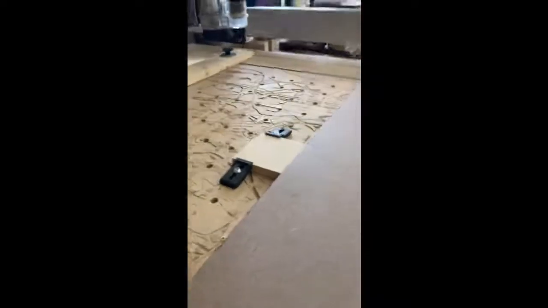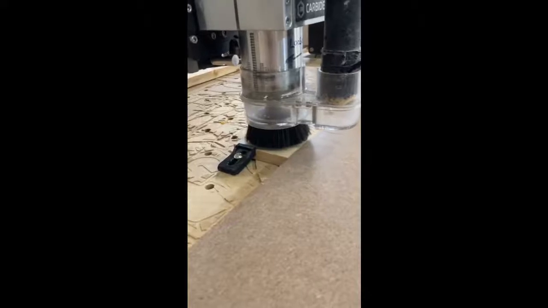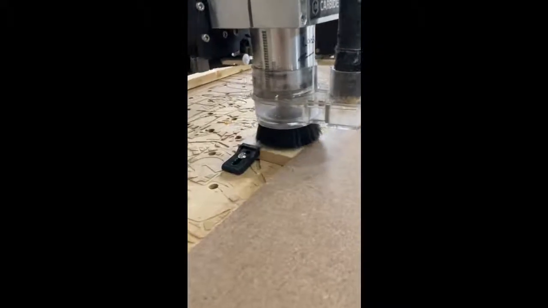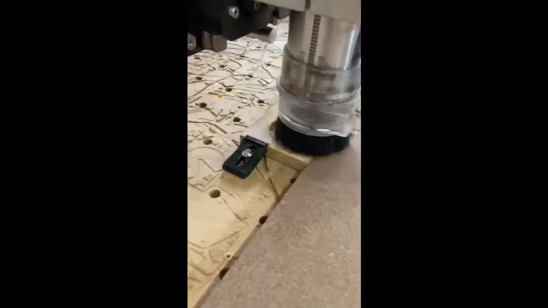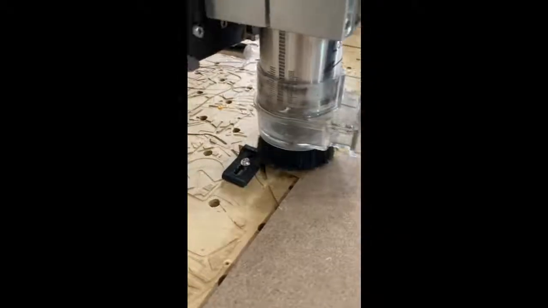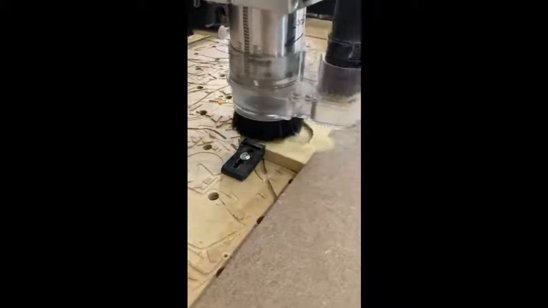Here we are at the mill. I've got the router coming over. When that router makes contact with the top of the wood, through the magic of video editing, I've sped this up so that you didn't have to watch the entire carve in original time, although the original carve only took less than 2 minutes. But let's see what we got here once this thing finishes.